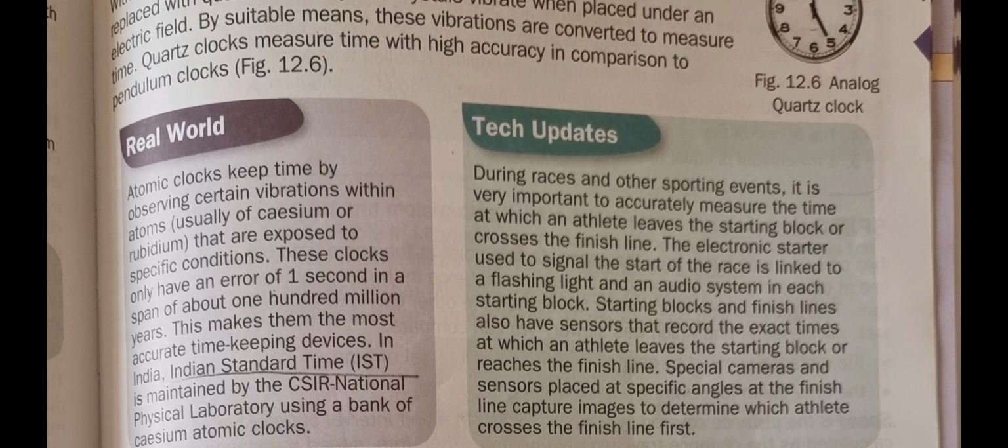Starting blocks and the finishing line also have sensors that record the exact time at which an athlete leaves the starting block or reaches the finishing line. Special cameras and sensors placed at specific angles at the finishing line capture images to determine which athlete crosses the finishing line first.